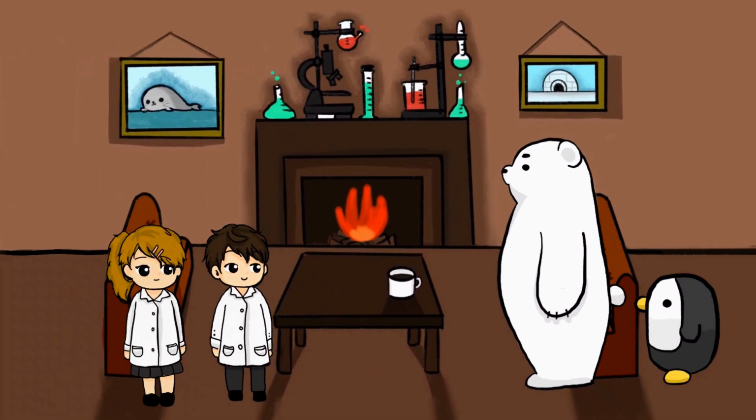Polar Bear, welcome back. I see we have a visitor. Penguin told me he has been swimming for a long time, so he is very exhausted now. Hot chocolate would help you feel better, Penguin. Thank you so much. Penguin also asked me where all the ice has gone. I think you guys can explain it better than I can. Oh, let's have a seat at the sofa.